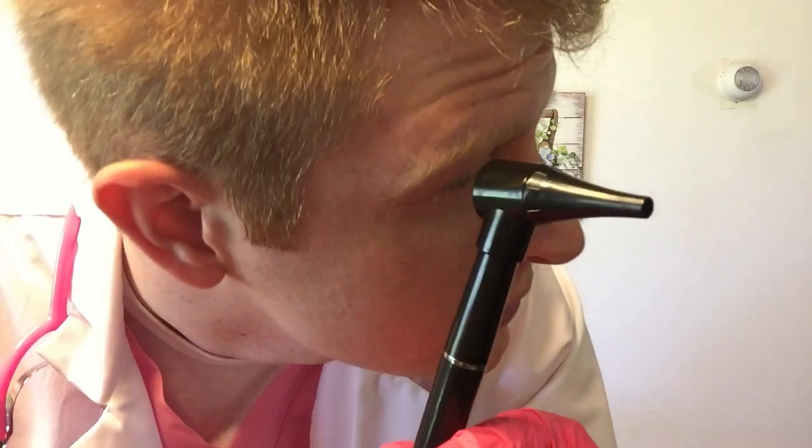That looks much better, I think. Yeah. And on this side. Okay. Yes. Good. Okay. We are looking very good. So, we've extracted all of that earwax.